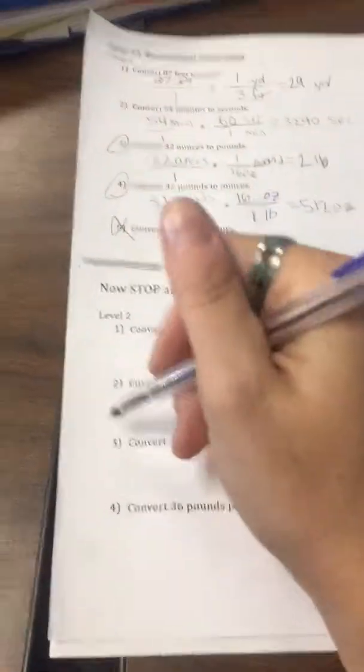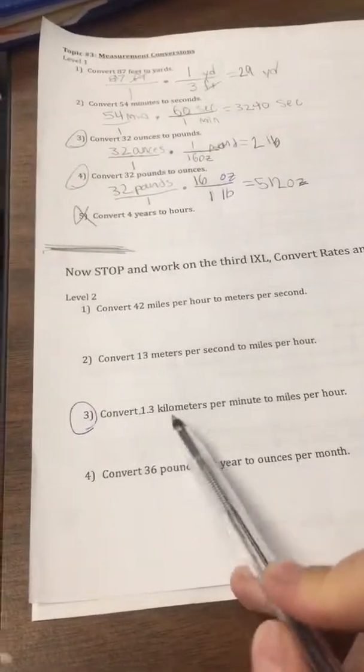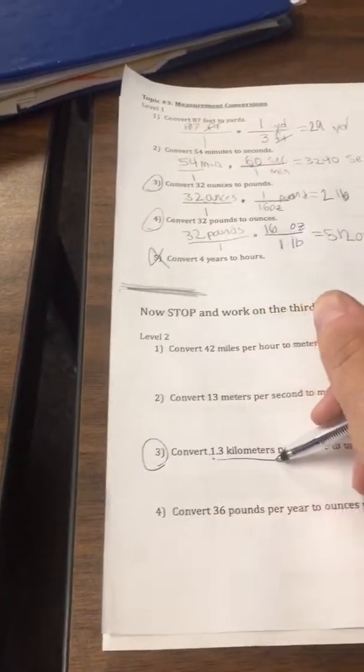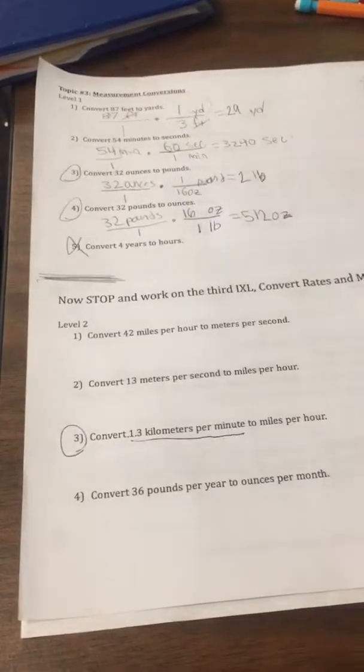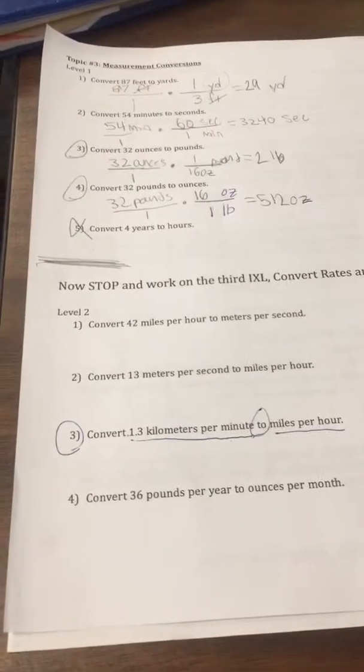We're actually going to start on number 3 down here. You're supposed to convert 1.3 kilometers per minute to miles per hour. So this time, the number we're starting with has 2 labels. We're trying to change to 2 other units.